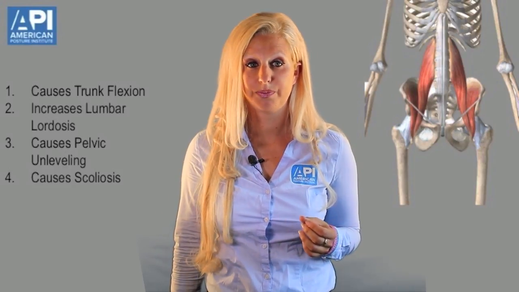And number 3, long-term correction of pelvic unleveling is difficult to achieve with iliopsoas tightness. Asymmetric iliopsoas strain can increase pelvic unleveling and lumbar strain. So as the pelvis is the base of the spine, chronic asymmetric postural patterns of the pelvis will lead to sustained compensation patterns, including scoliosis in the most severe and prolonged cases.